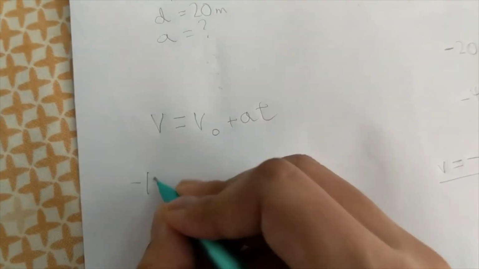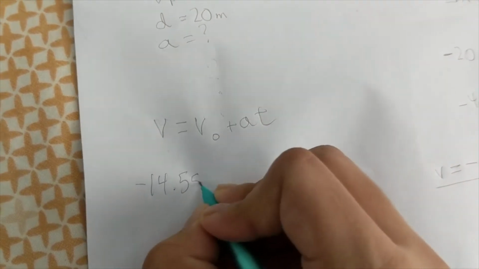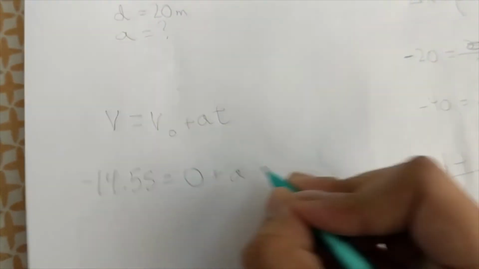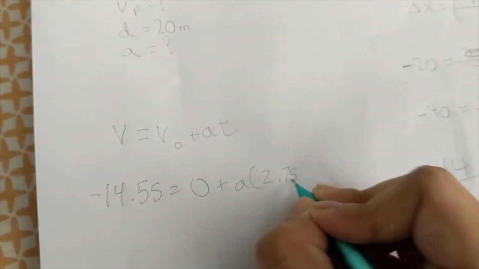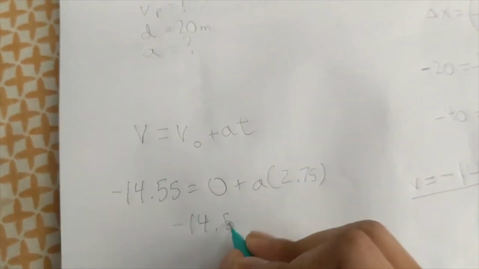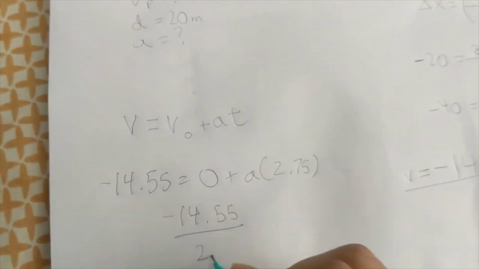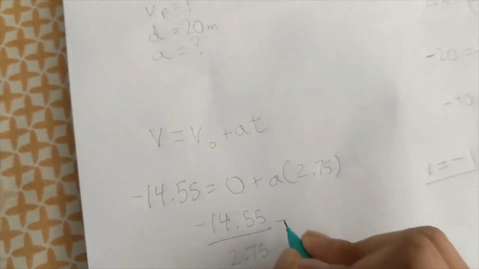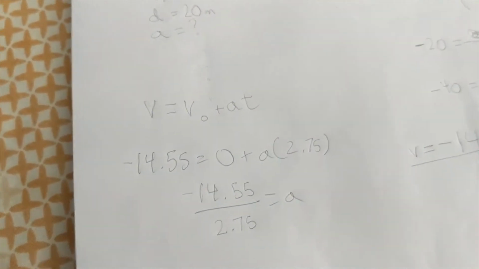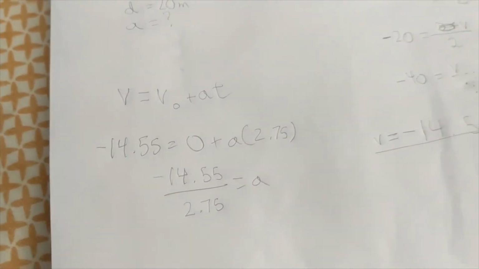So v is what we just calculated, negative 14.55, is equal to v0, which is 0, plus a, which is what we need to calculate, times 2.75 over here. Now we go 14.55 divided by 2.75 is equal to the acceleration, and what we get here will be the acceleration in Minecraft.